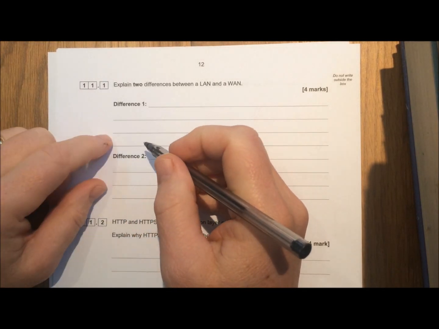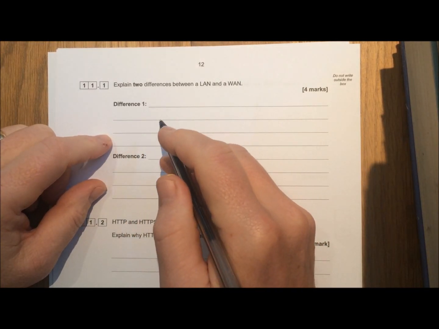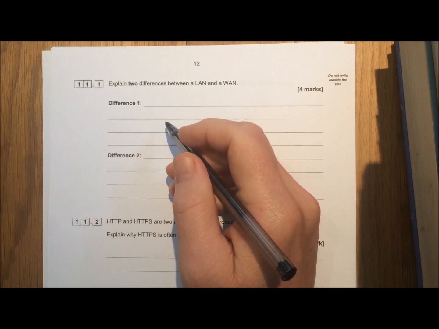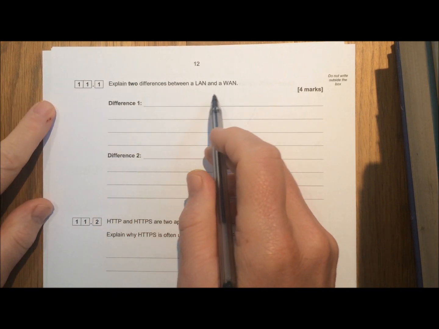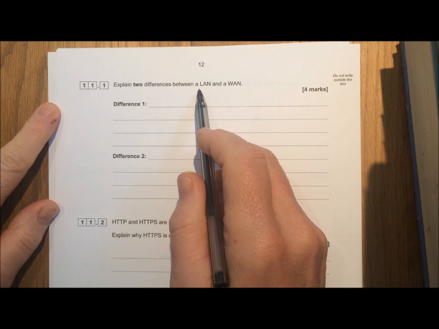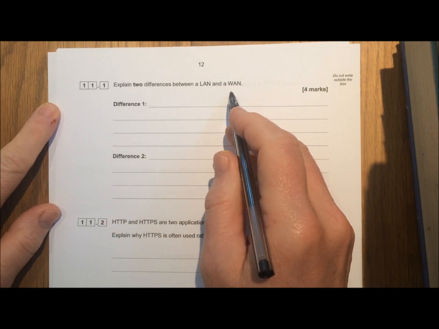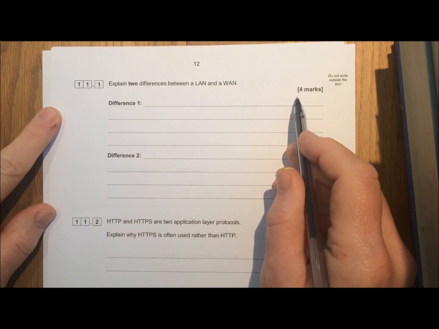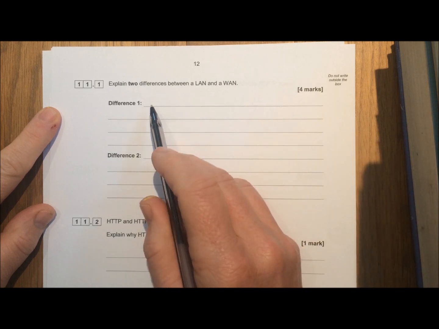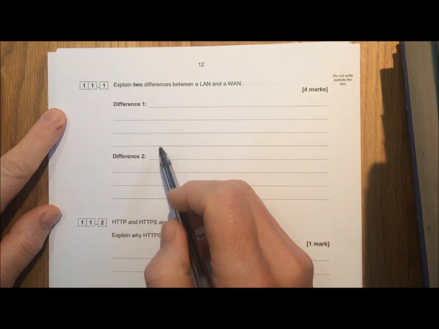And on to question 11. So this question is all about networking. Explain two differences between a LAN and a WAN. LAN, local area network, WAN, wide area network. There are 4 marks here, so for each one you need to say 2 things.